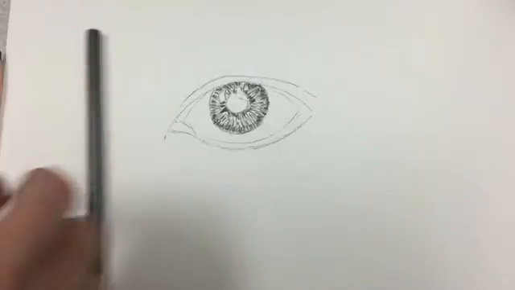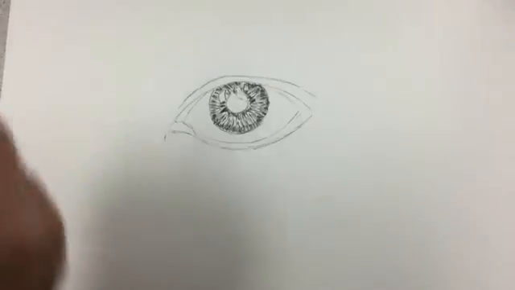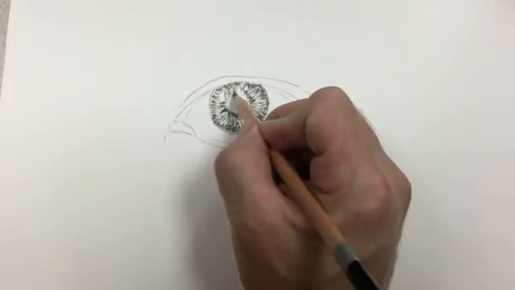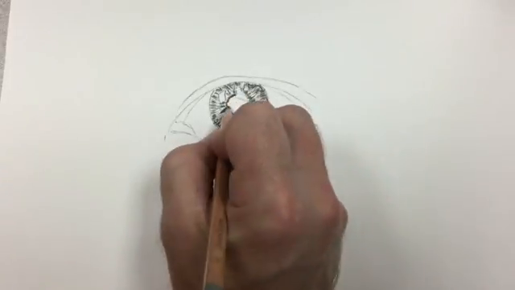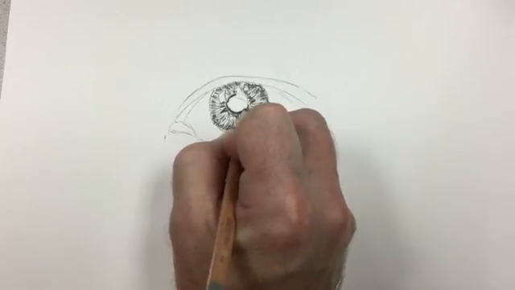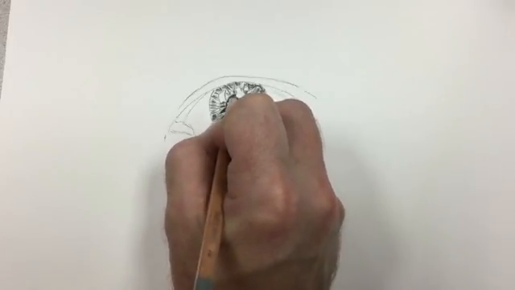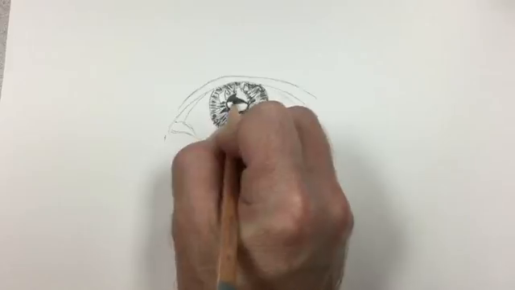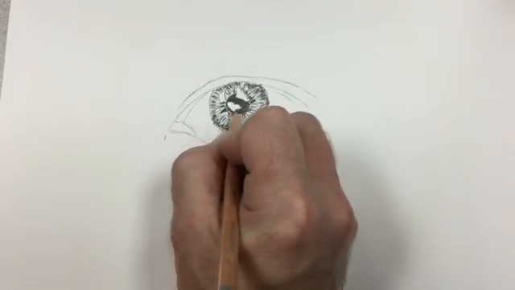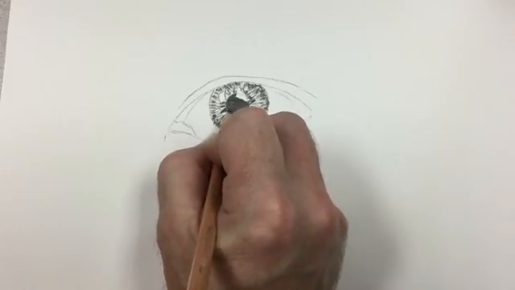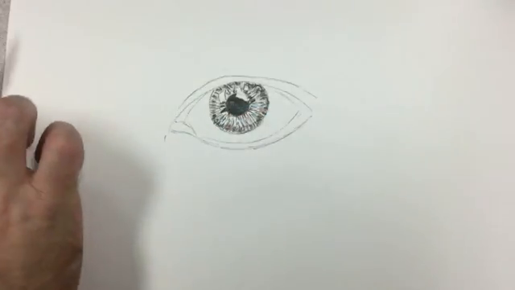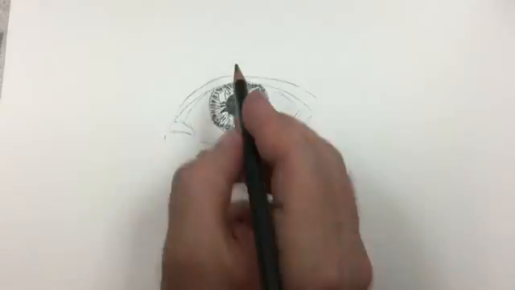I'm darkening my pupil a little bit, and that's just to help me see what my contrast is going to be like once I get that dark value in there. Allow me to go back in and touch up my iris some. The goal here is to try and create an image that's going to look as realistic as possible.